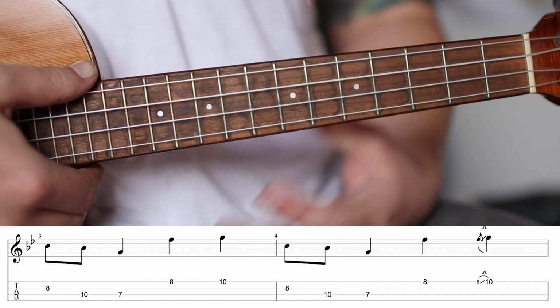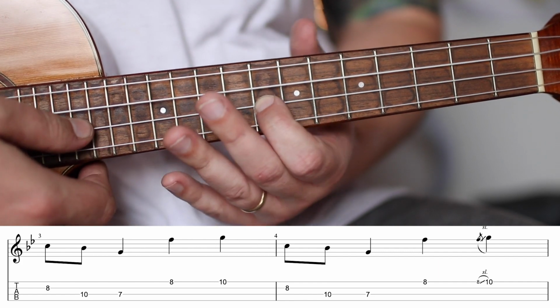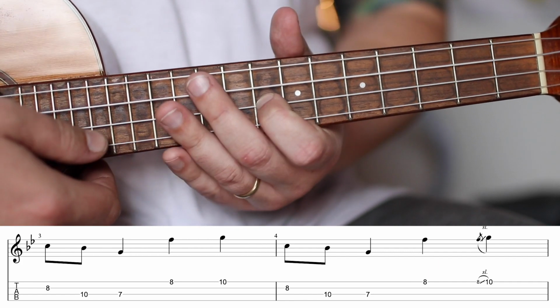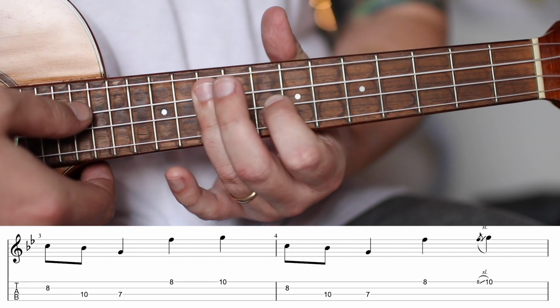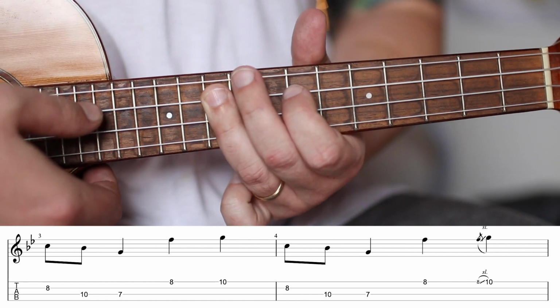So this very first lick here is just to kind of feel the shape out a little bit. We're going to start on the 8th fret of the E string. We're going to go 8, 10, 7. And that's 1 and 2.